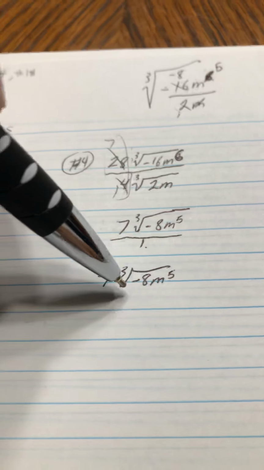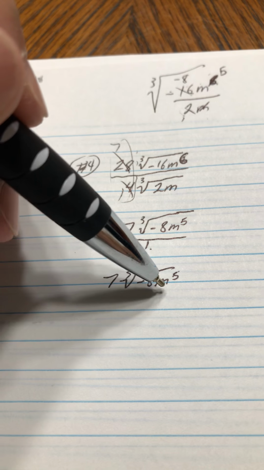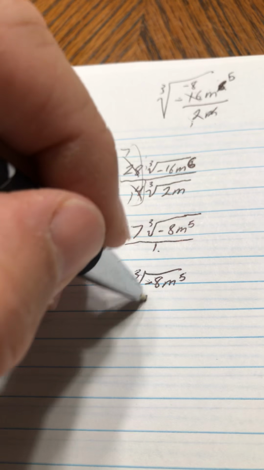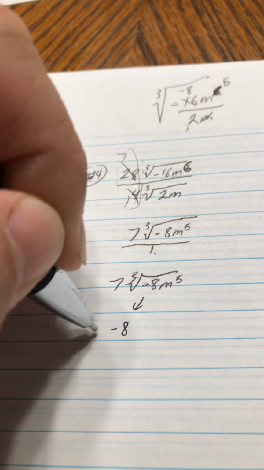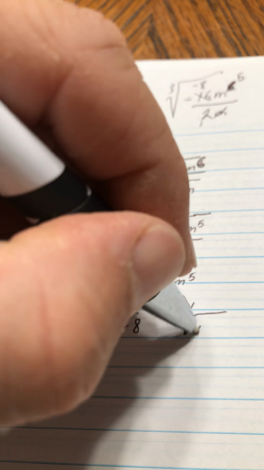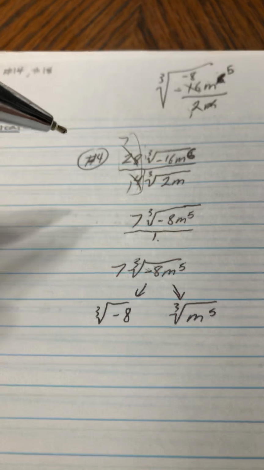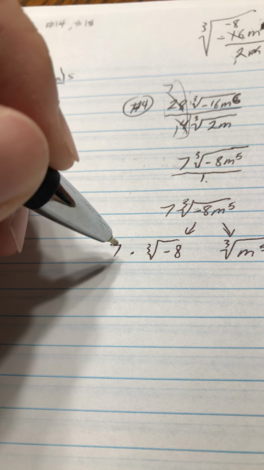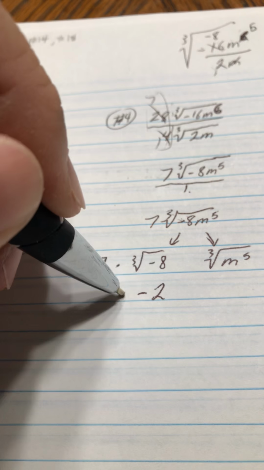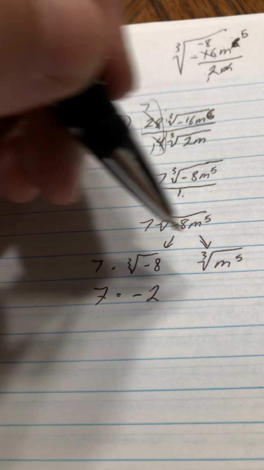Now I've got to look at this. Can I break it down? I know that the cube root of negative 8 and the cube root of m to the 5th. I'm going to bring that 7 right there. The cube root of negative 8 is negative 2 times that 7.